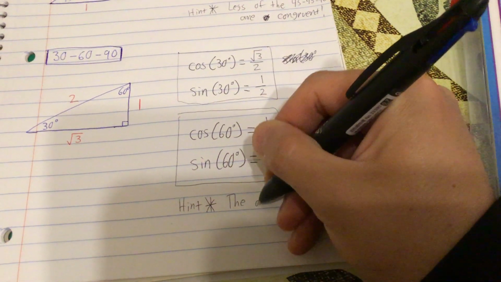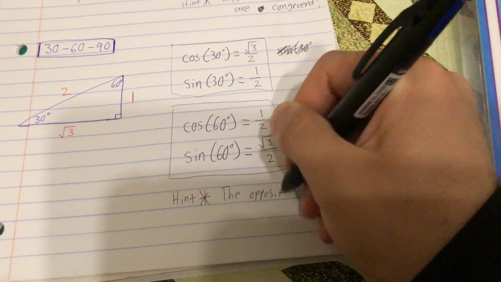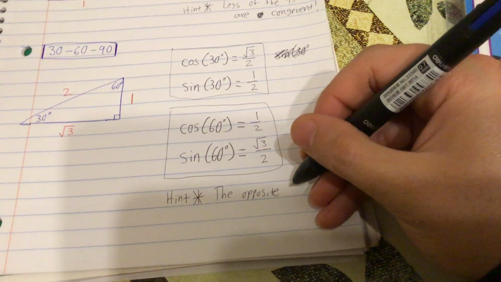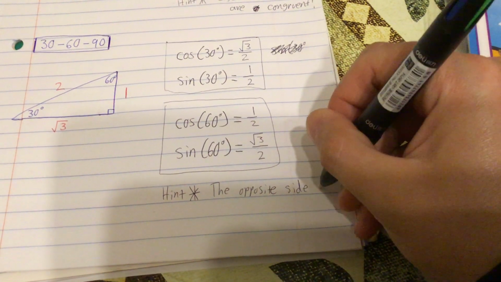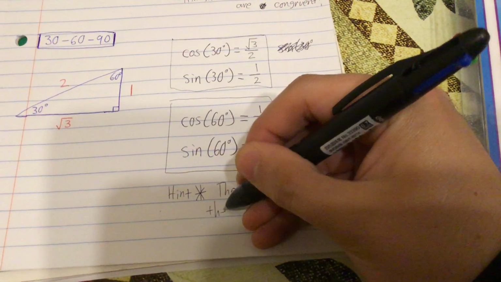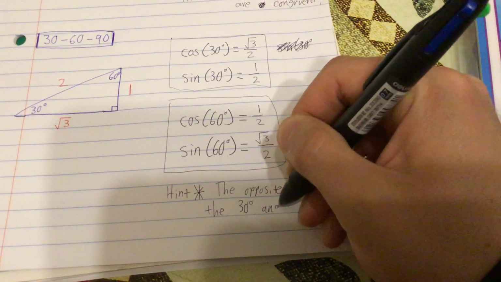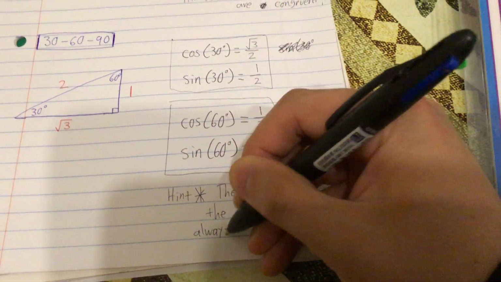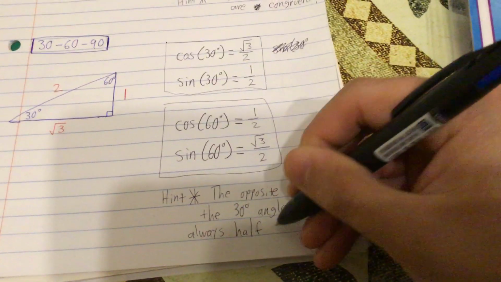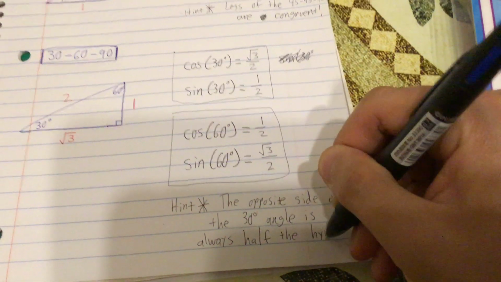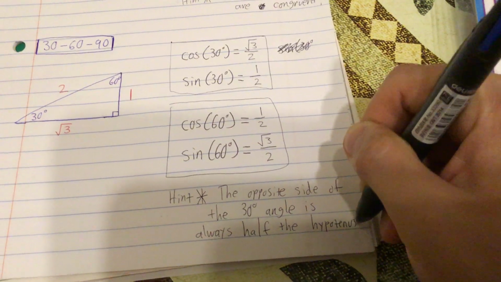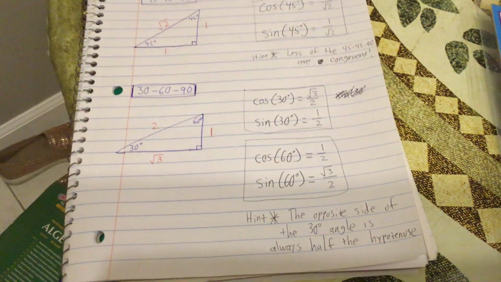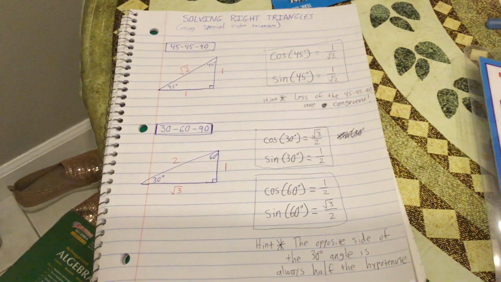The opposite side of the 30 degree angle is always half of the length of the hypotenuse. And vice versa. The hypotenuse is always double the opposite side of the 30 degree angle. So keep this on the side.